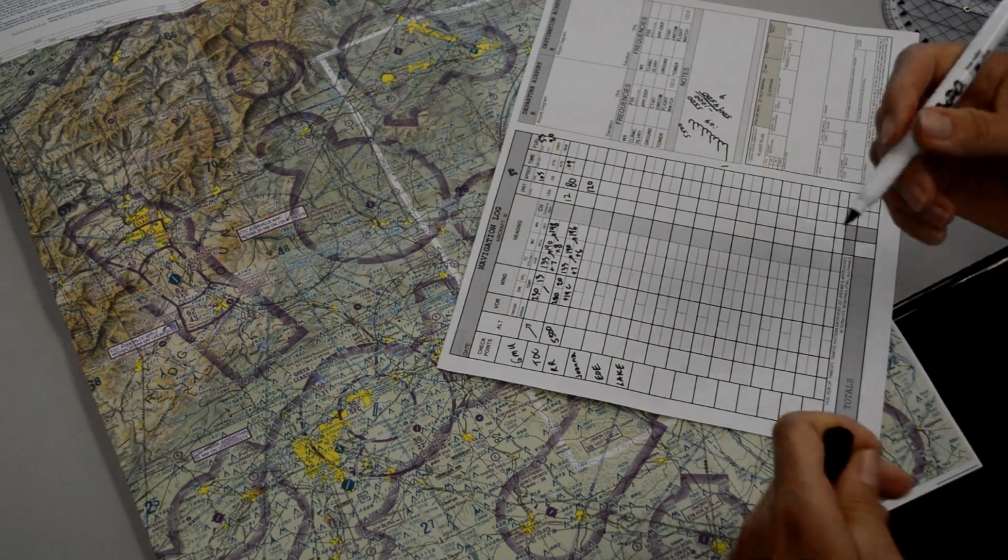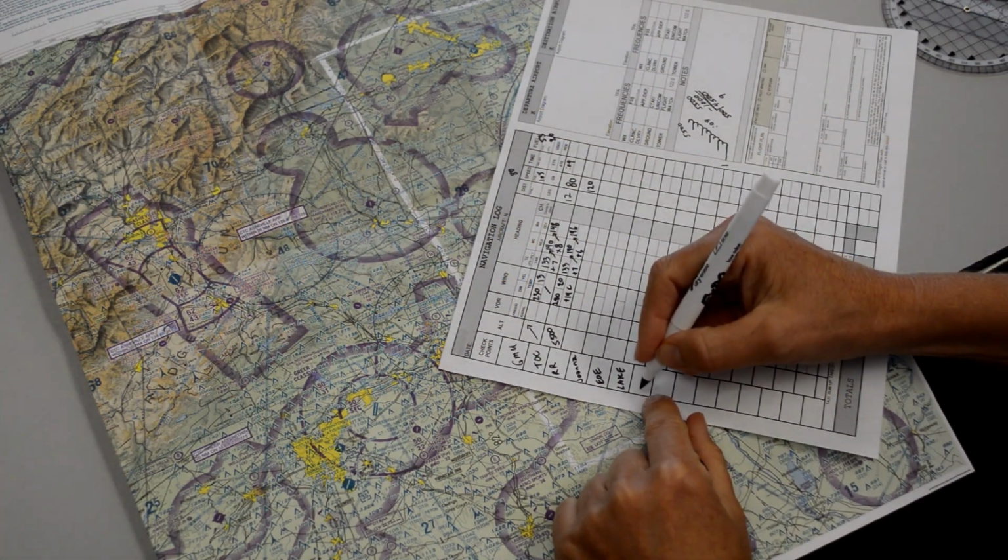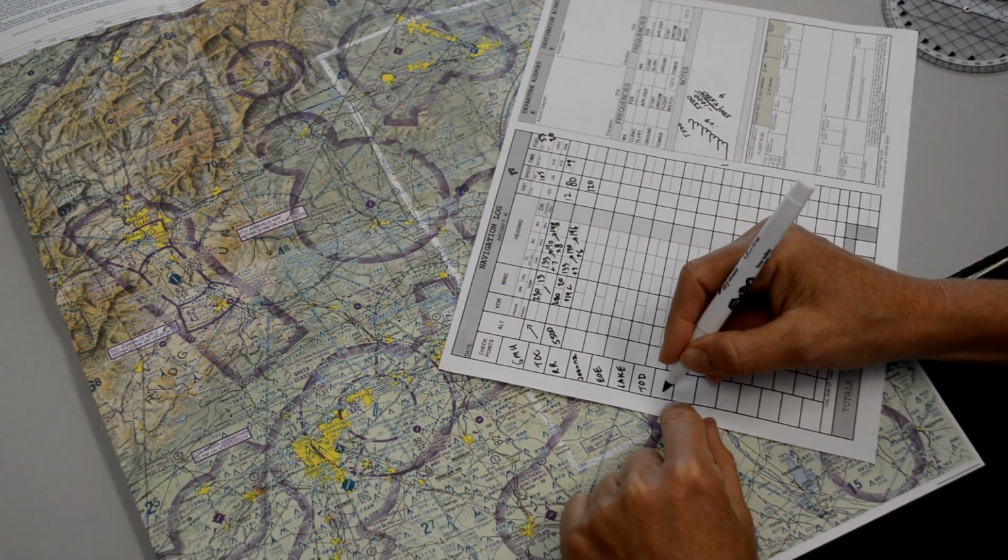Now we're going to calculate out the top of descent here shortly. So I'll go ahead and write this in, top of descent, and then finally our destination, which would be Charlie Alpha Echo.